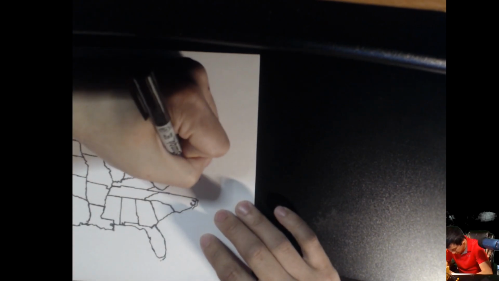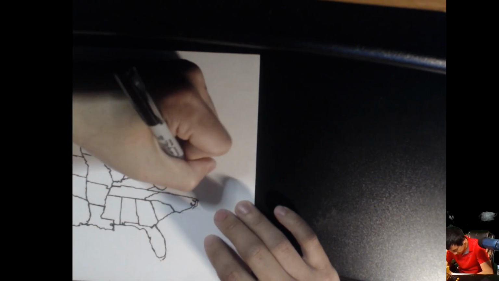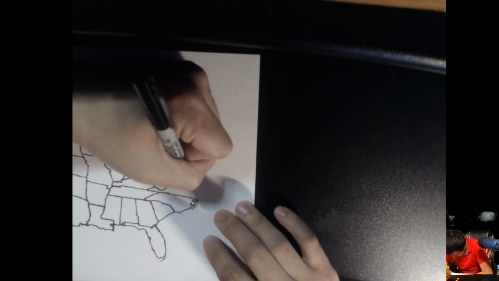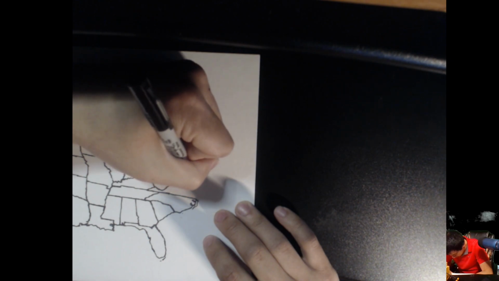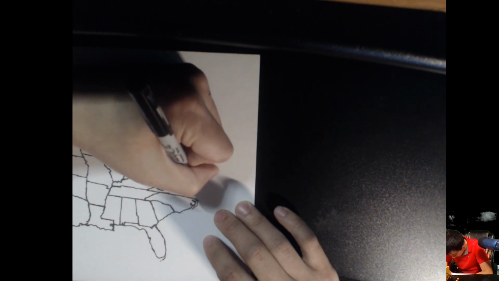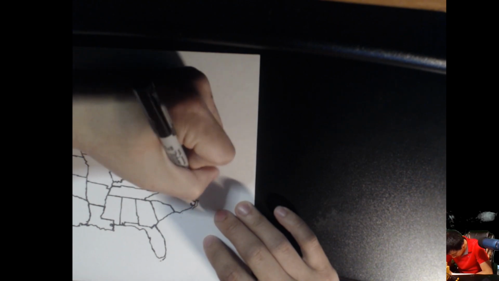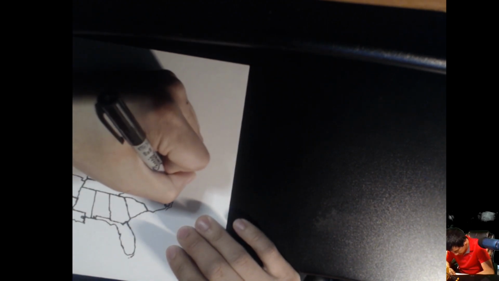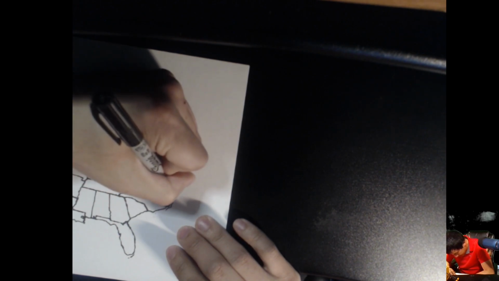So let's see if we can get Virginia right for once. That's not going to be bad. Let's see, Delmarva Peninsula there.